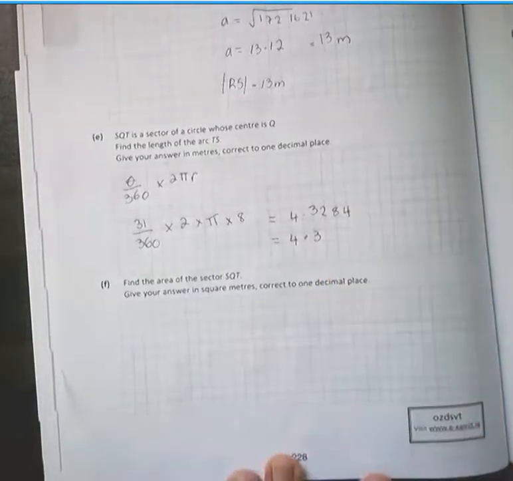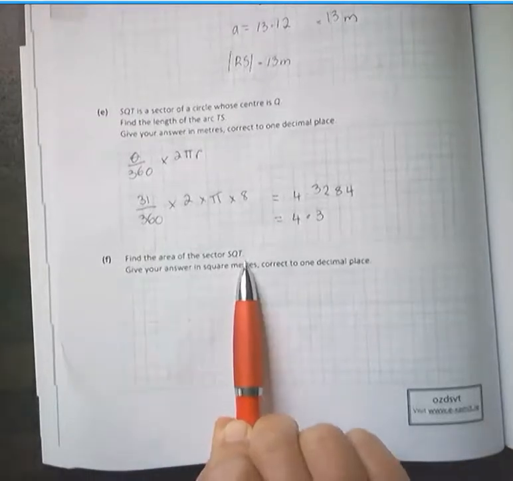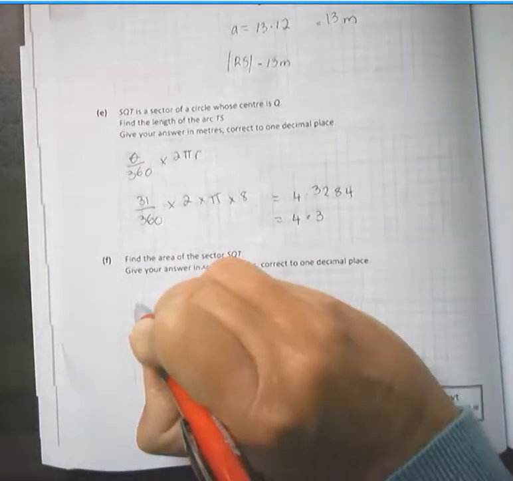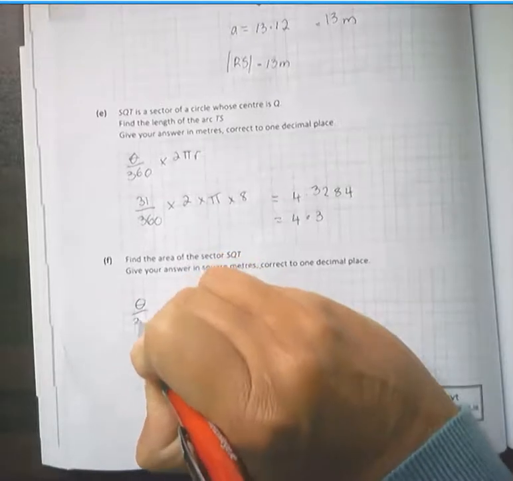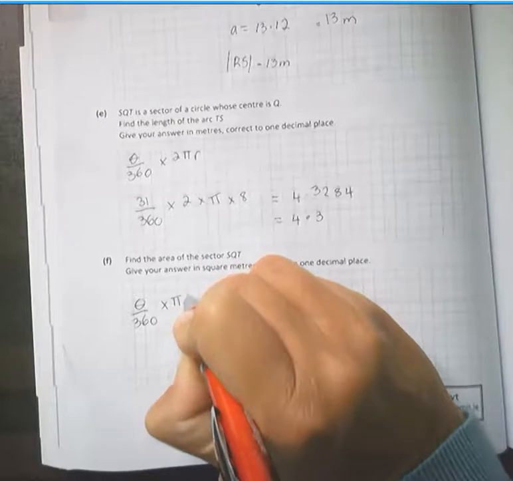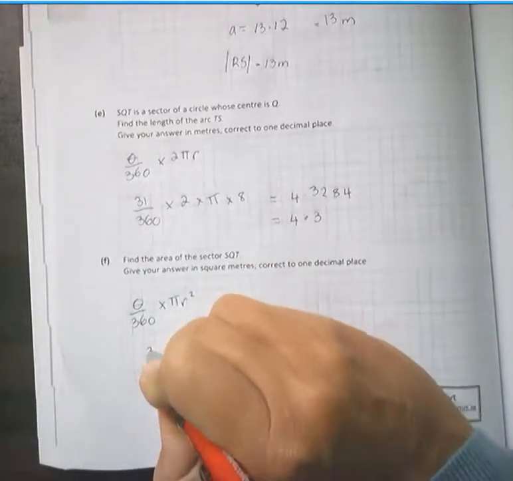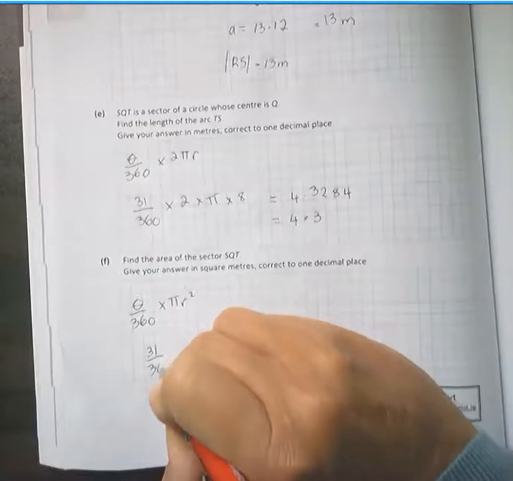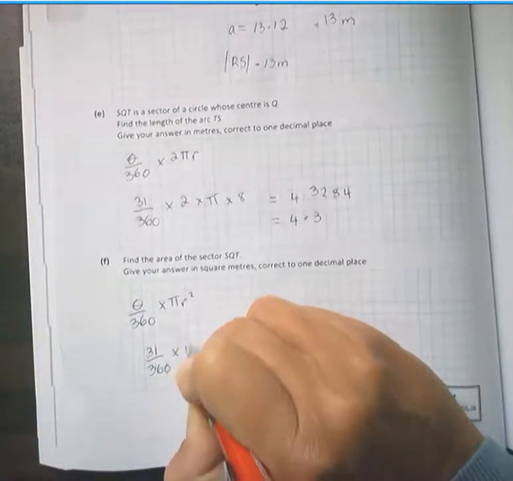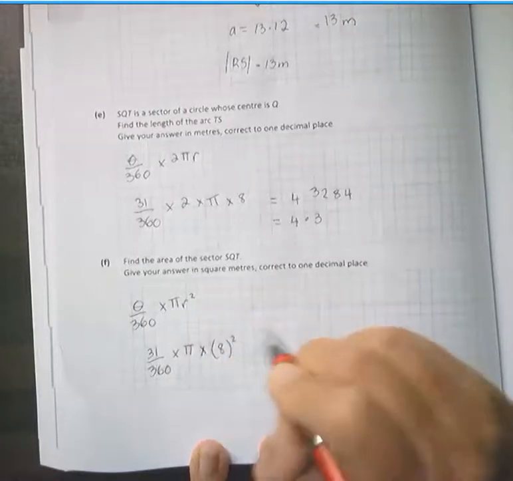The final part of that question wants to find the area of the sector. So the formula for the area of the sector, again, is in the log tables. It's theta over 360 times pi r squared. So you're going 31 over 360 times pi times 8 squared.